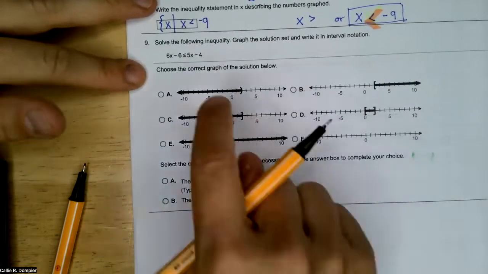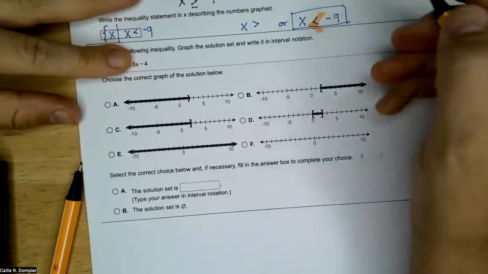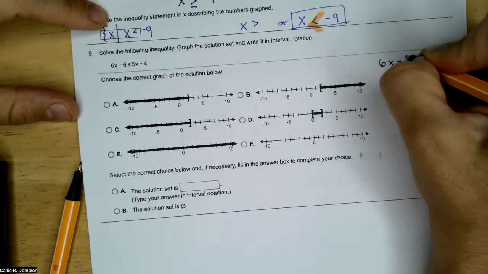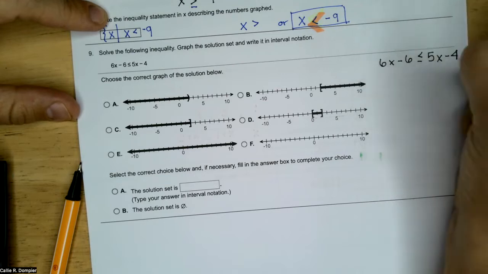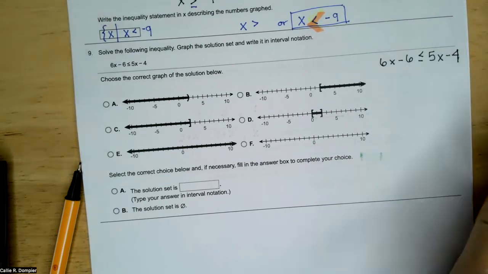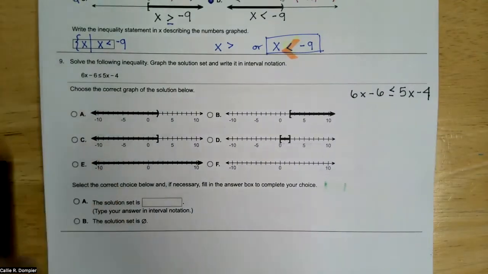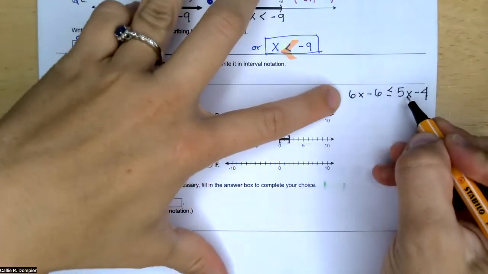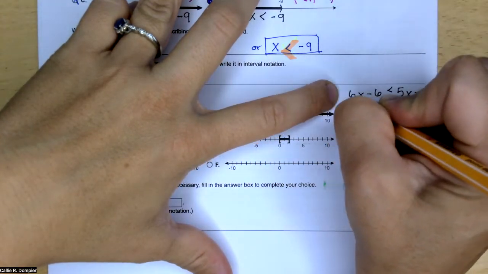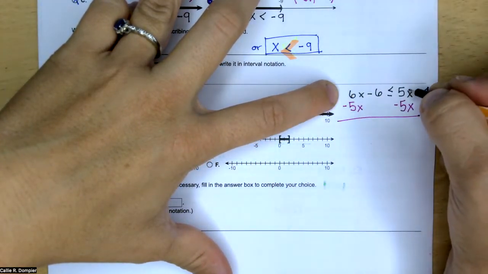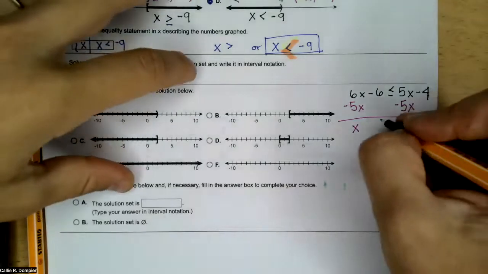Number 9 asks us to solve the inequality, graph the solution, and write it in interval notation. So we have 6x minus 6 is less than or equal to 5x minus 4. Remember, it's just like if these were equal signs, except if you multiply or divide by a negative, you flip the sign. That's the only difference, all right? So 6x here, 5x here. I'm going to move the 5x because I don't want my x to be negative. It's inconvenient. More opportunities for mistakes. So I'm going to move my x over here. 6x minus 5x is just x. Everything else stays the same.